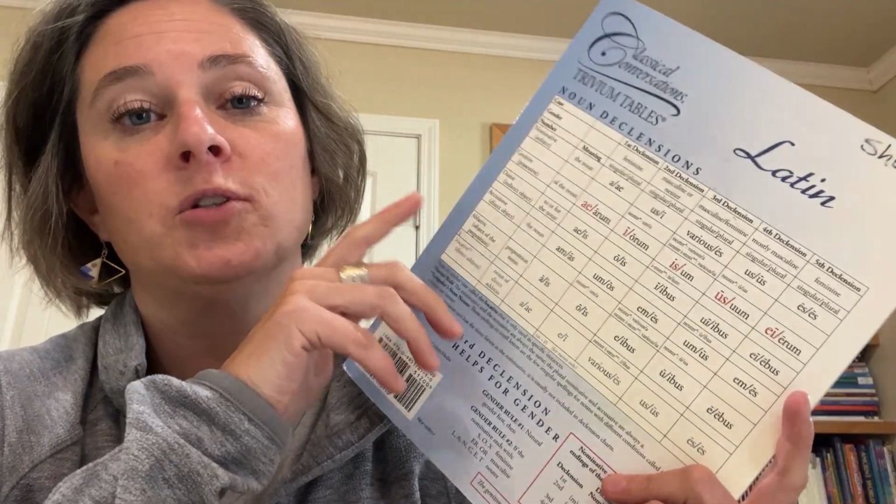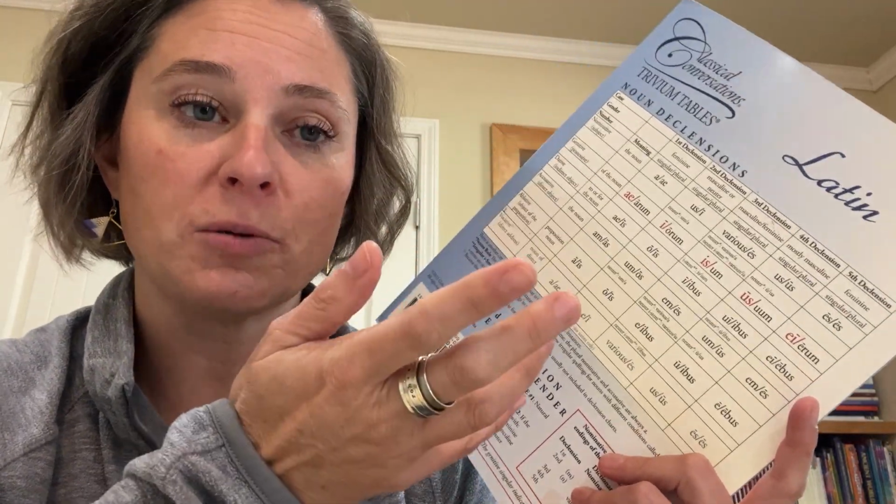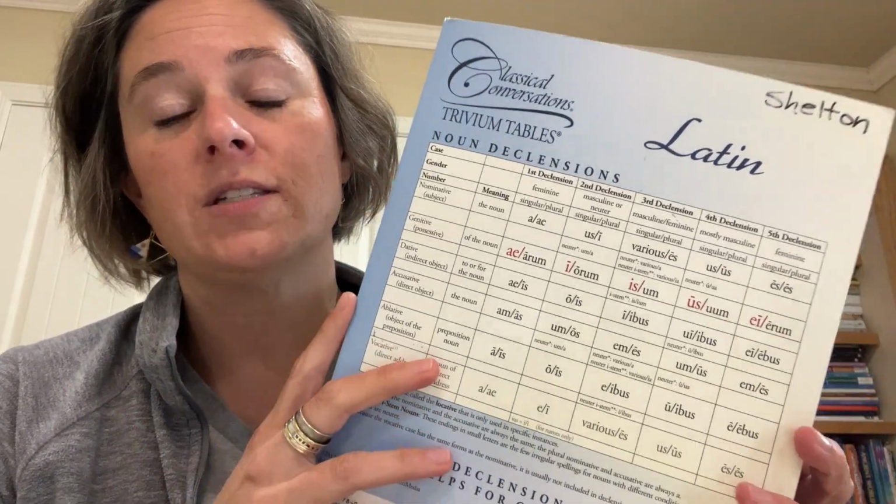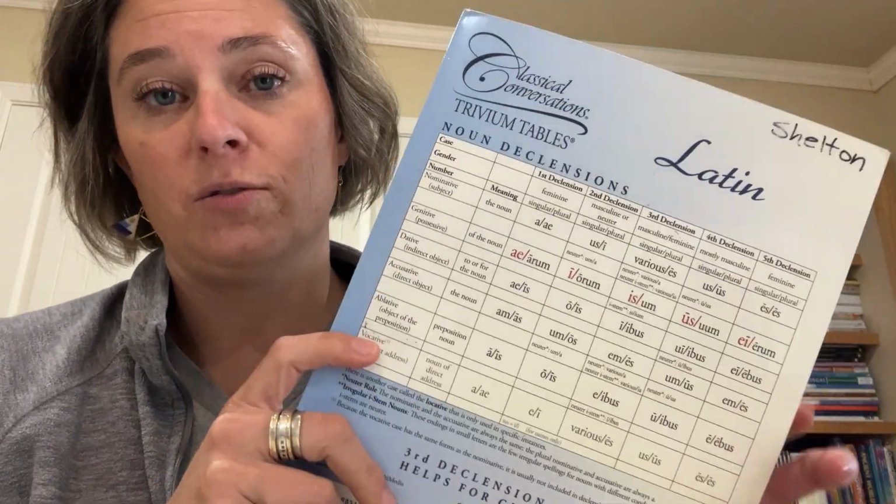I have seen multiple other students use different Latin charts that they got from different online programs they're paying for, or different things they've downloaded from online. And while that may still be really helpful, this seems to be the most condensed version and really easy to use. So maybe this is common sense, maybe it's not. This is how I use it.